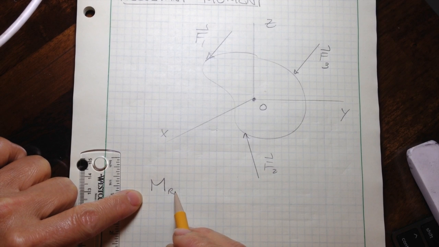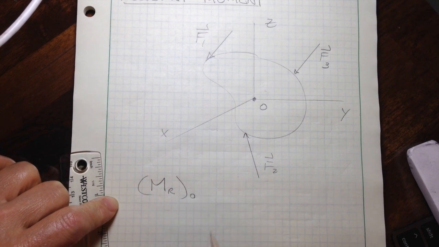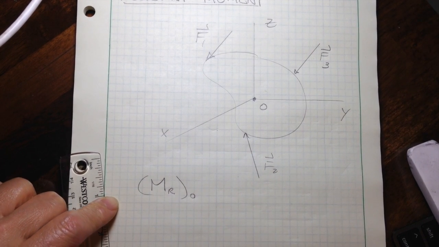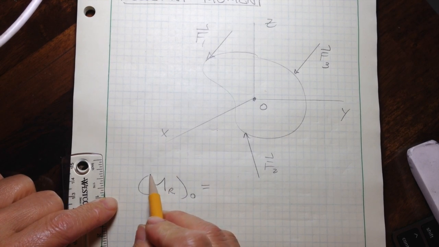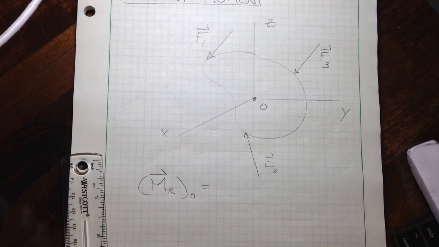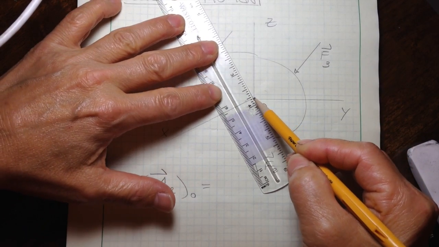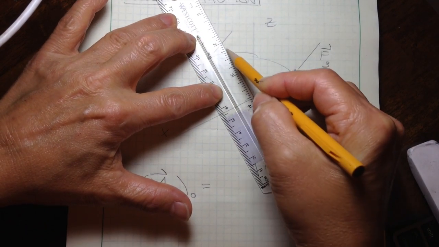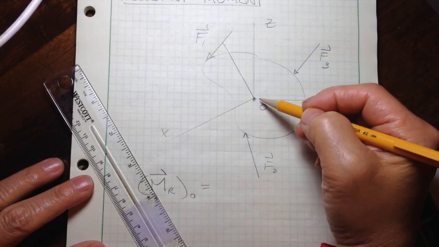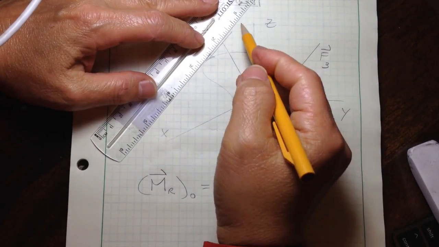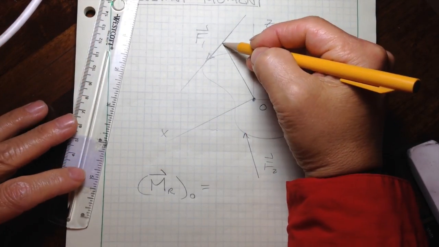The resultant moment about O, and of course that's a vector, is given by: I can select a position vector anywhere from O to anywhere along the line of action of F1, R1.